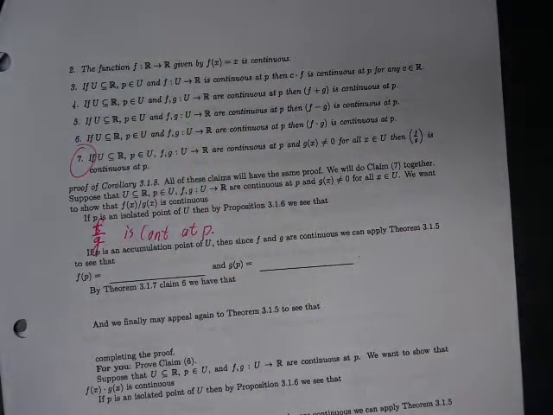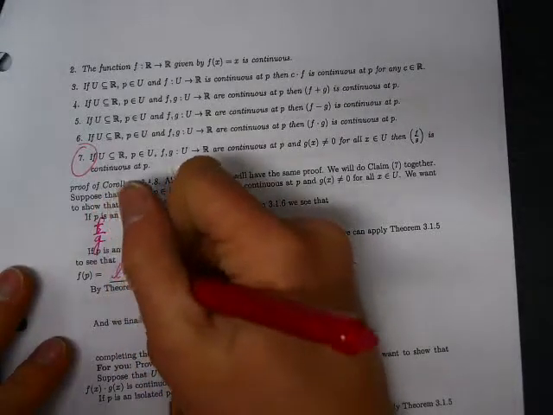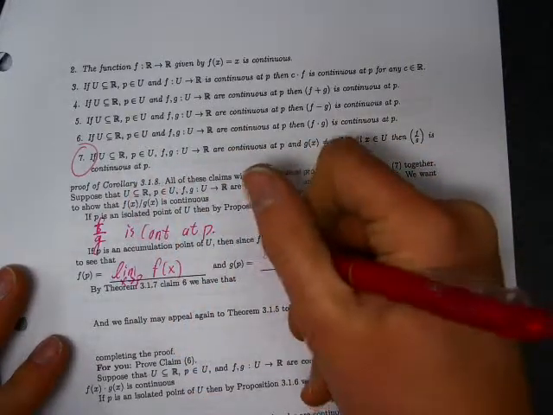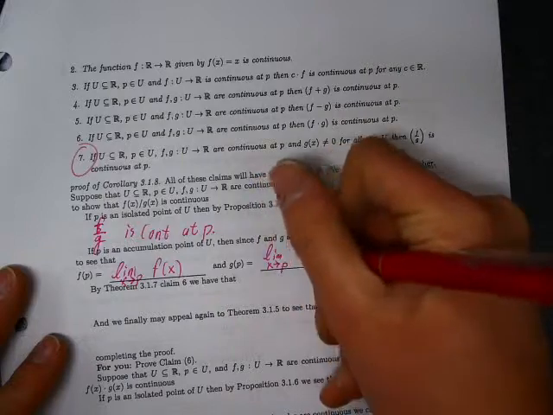Nice. On the other hand, if we look at an accumulation point, well, then we've assumed that f and g are both continuous at P. So by theorem 3.1.5, what can we conclude about f of P? Possibly by rereading that theorem. A function is continuous if and only if f of P is the same as the limit of f of x. And it follows also that g of P is the same as the limit as x approaches P of g of x.